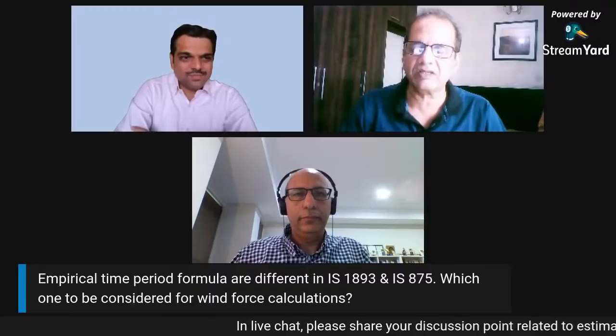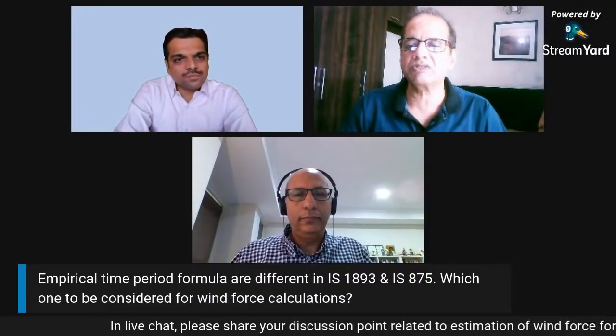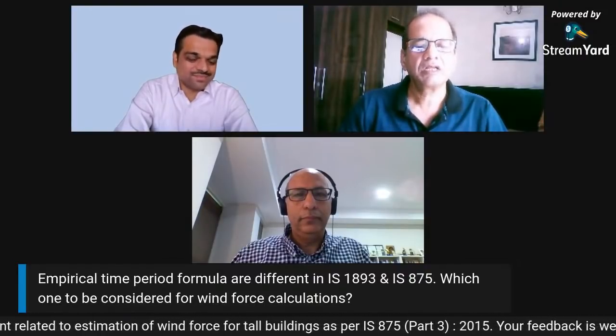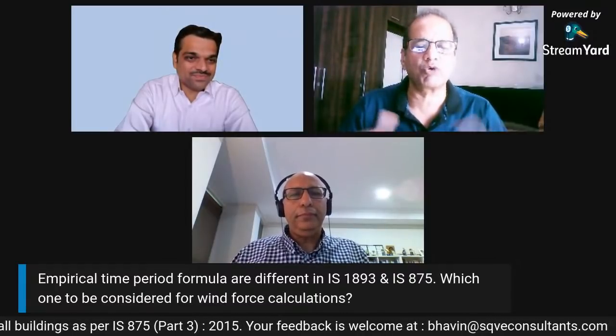But as Dr. Tony very rightly said, if we can do an exact analysis through FEA, and nowadays the tools are available, we can even get a good judgment on that. But the best thing is, time period is something which is dependent not only on the frame, but on the infill, on the mass. So a field measurement certainly is more authentic.